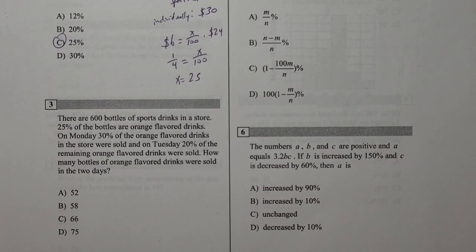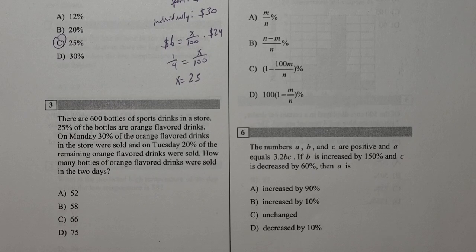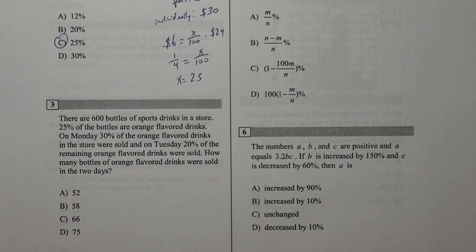There are 600 bottles of sports drink in the store. 25% of the bottles are orange flavored. On Monday, 30% of the orange flavored drinks in the store were sold. And on Tuesday, 20% of the remaining orange flavored drinks were sold. How many bottles of orange flavored drinks were sold in the 2 days? Okay, so how do we set this one up?